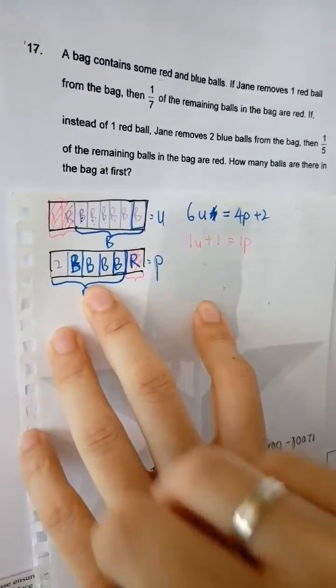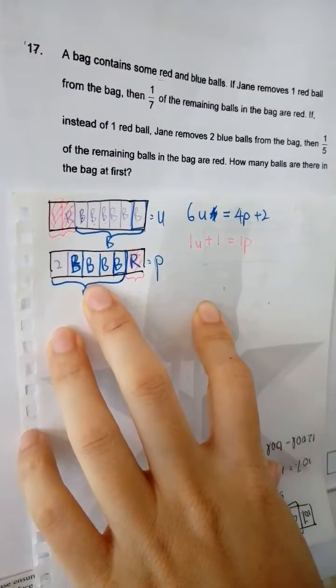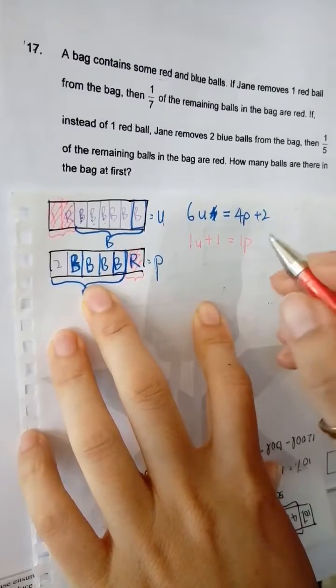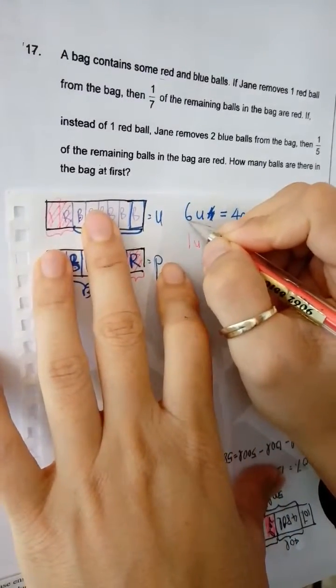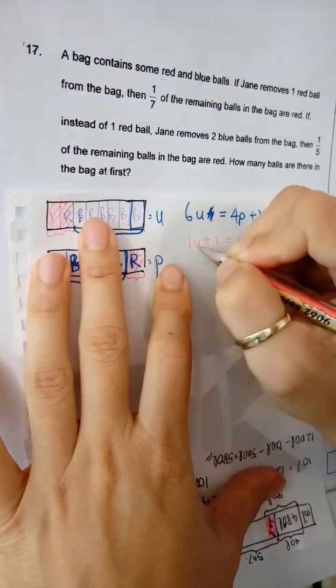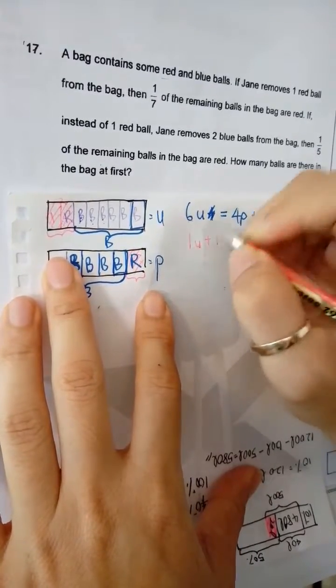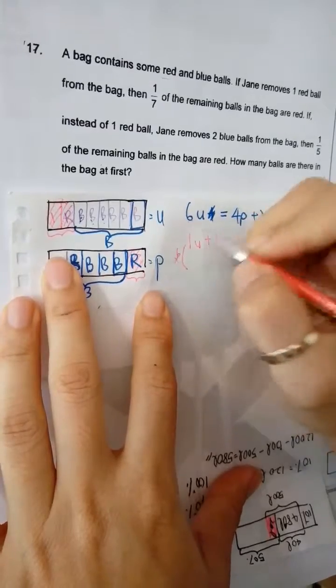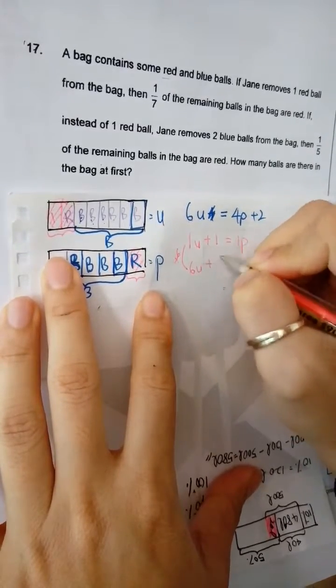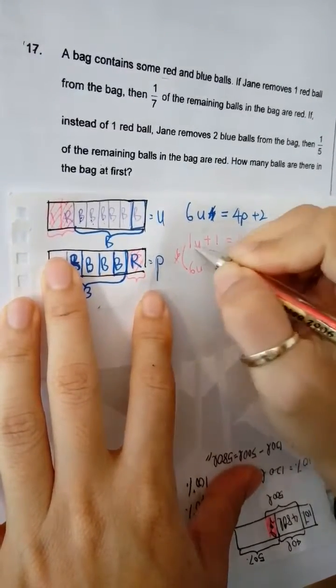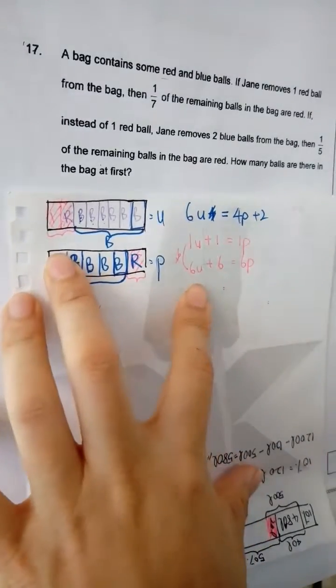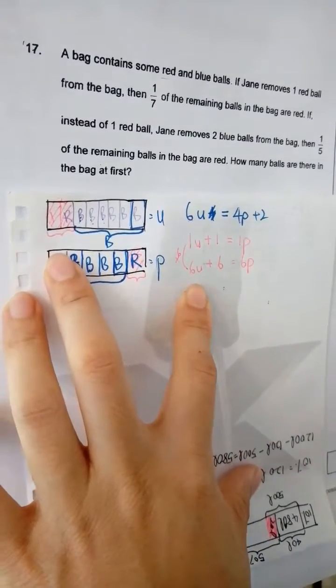Use the primary 4 method that I taught you before. You just eliminate them. So what do I want to do? Okay, up to you. Do you want to get rid of your 6u and 1u? You can find the lowest common multiple, right? Because this is 6. How do I make this 6? I just need to times 6, right? I get 6u plus 6 equals to 6p. Remember, times throughout. Don't just times the first number. You're supposed to make it proportion.